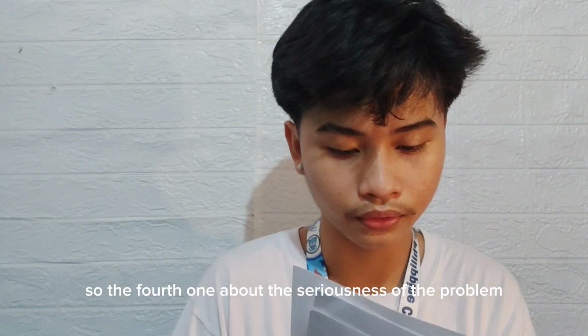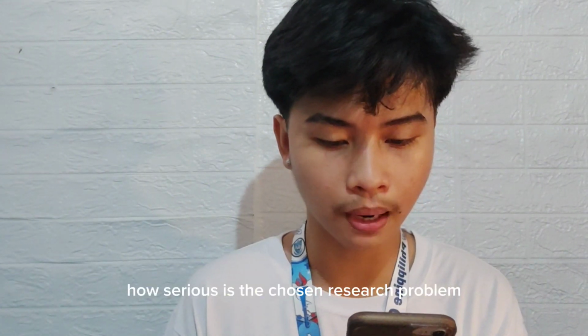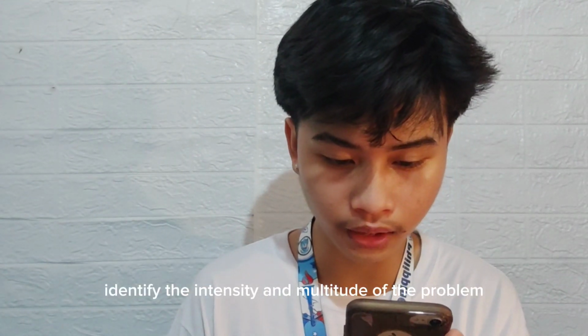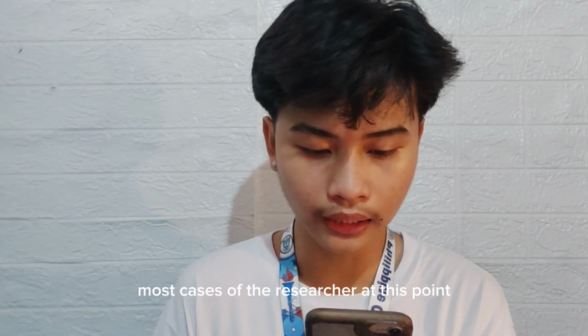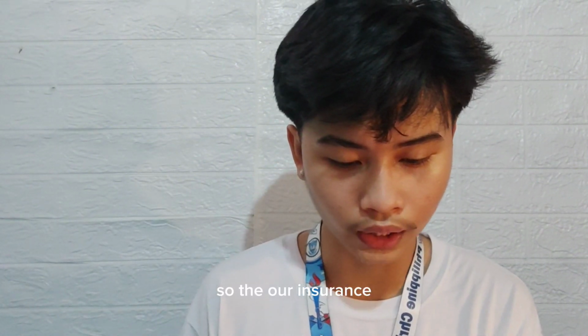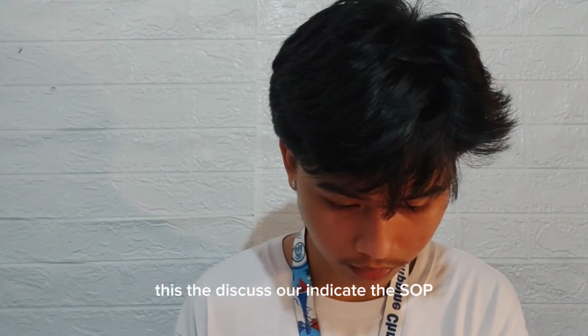So the fourth one is about the seriousness of the problem. How serious is the chosen research problem? The researcher is tasked to identify the intensity and magnitude of the problem. Most cases of the researcher at this point look for statistical or quantitative evidence to assess the significance of the problem at hand. So in short, discuss or indicate the seriousness of the problem.